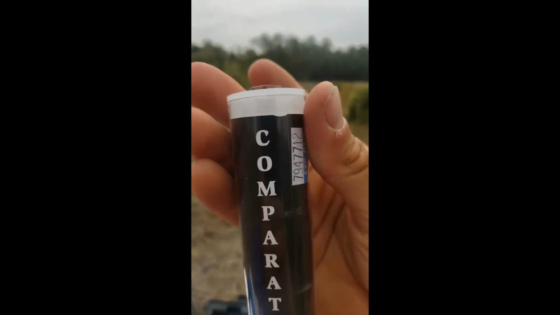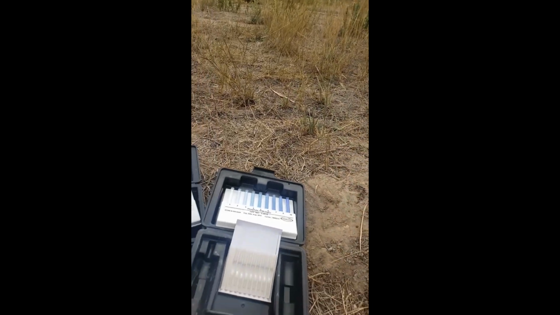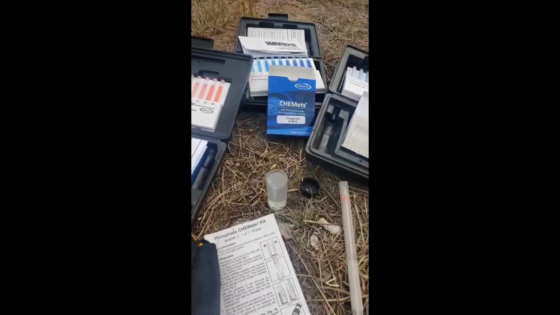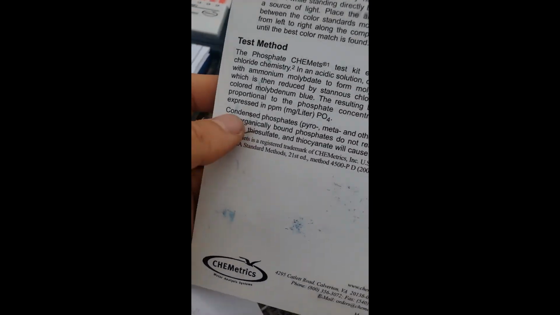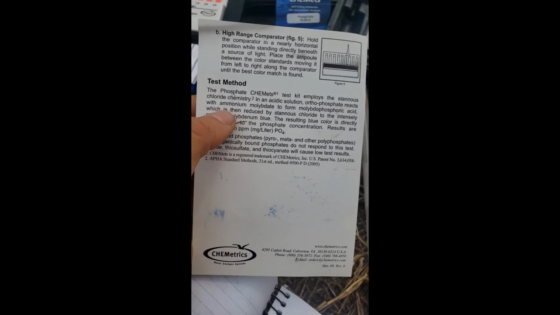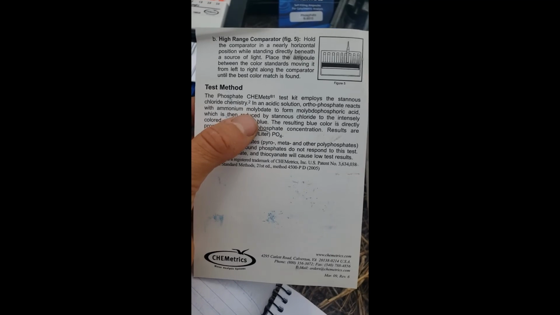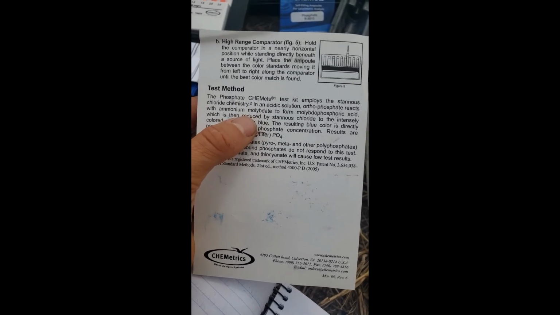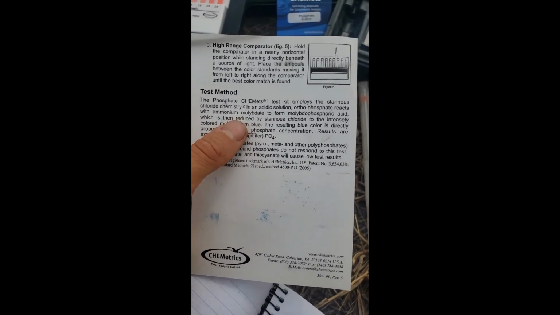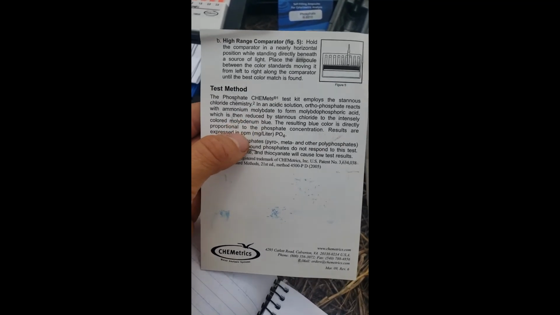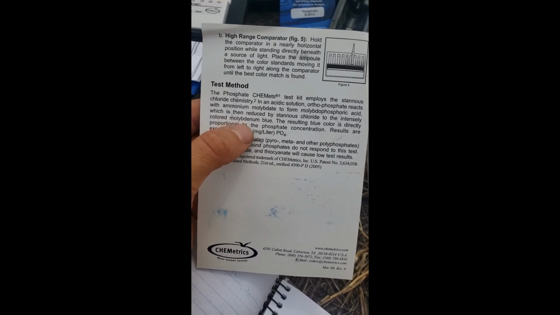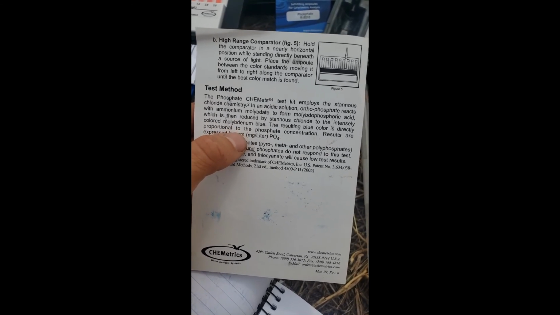Okay, so cool. So we figured out the phosphorus is at 0.8. What actually went down here is a really cool chemical reaction. So it uses the stannous chloride chemistry. An orthophosphate reacts with ammonium molybdate to form molybdophosphoric acid, which is then reduced by stannous chloride to the intensely colored molybdenum blue. And that's the color that we see.